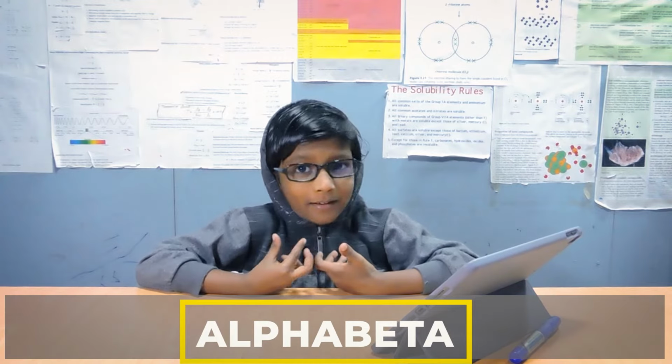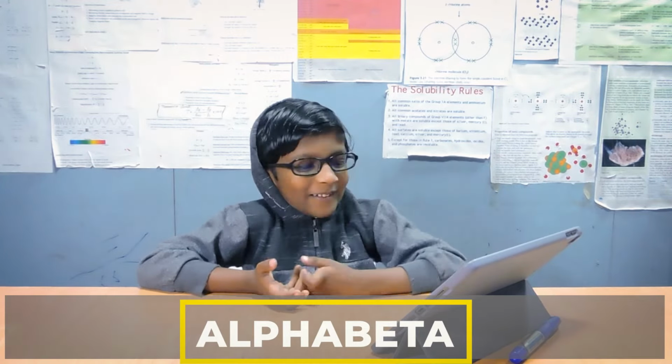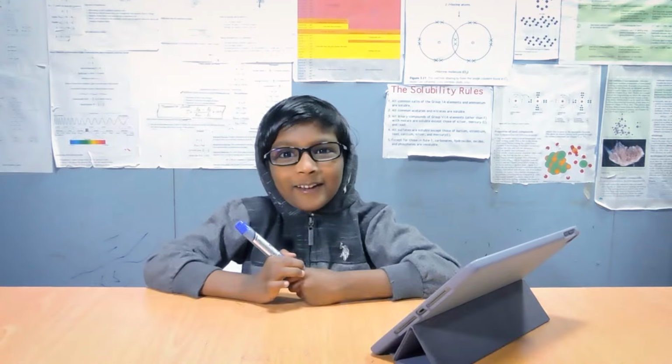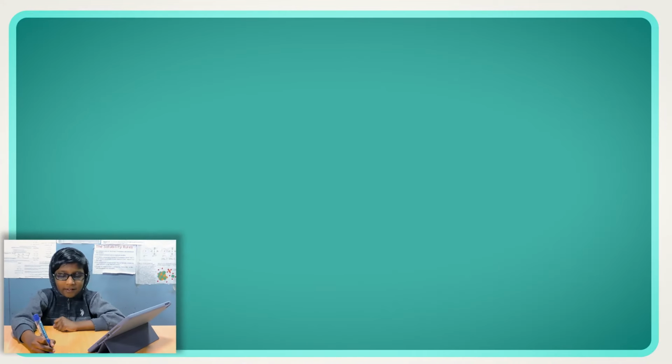Hi everyone! Today we are going to learn about Alphabeta. I made Alphabeta. It's a new version of the alphabet. It uses different symbols. Here is how Alphabeta looks like. So let's write down the letters.